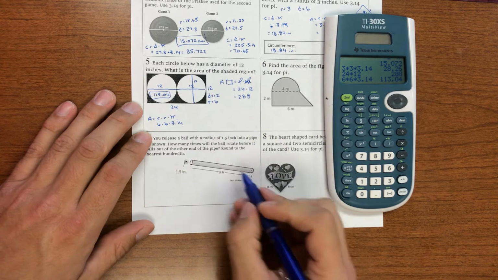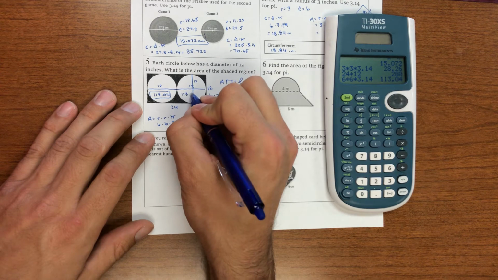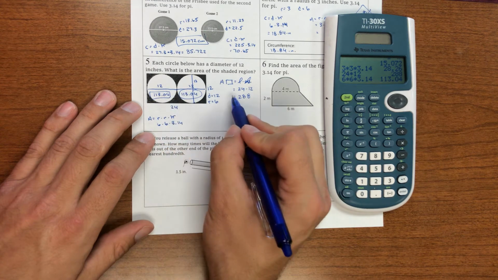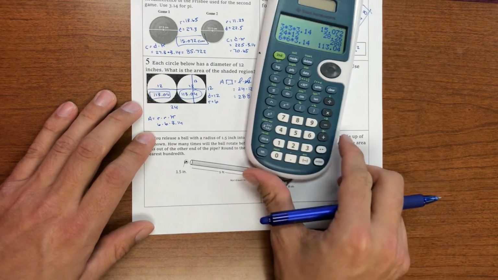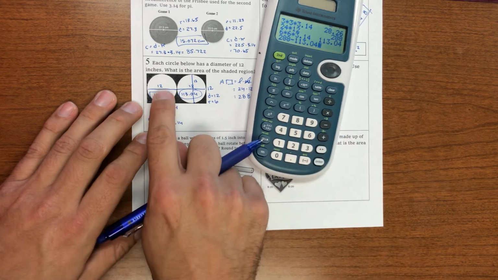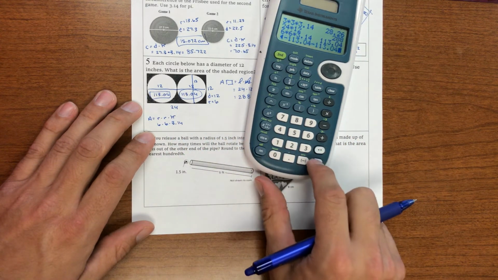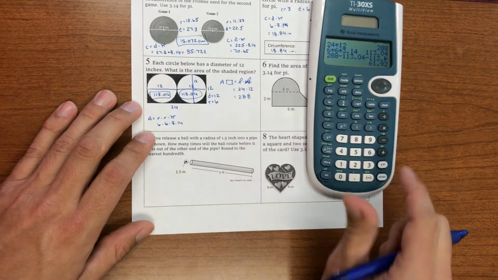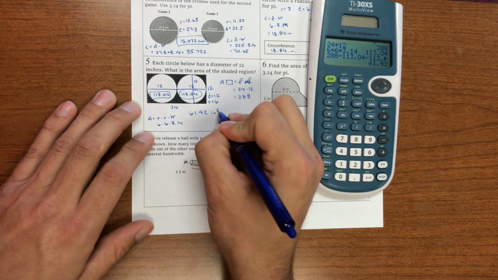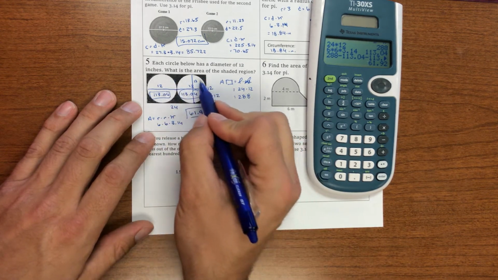113.04 is the area of one circle, but I have 2 of them. This one is also 113.04. And those 2 circles I want to subtract from the rectangle. So I take 288 and I'm going to subtract 113.04. That gets rid of one circle, but a lot of you forgot the second circle. So minus 113.04, and I get 61.92. So the shaded area is 61.92 inches squared.